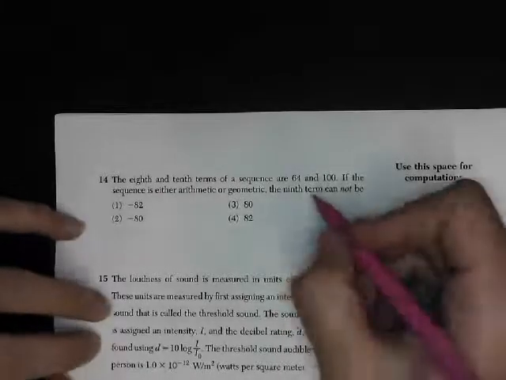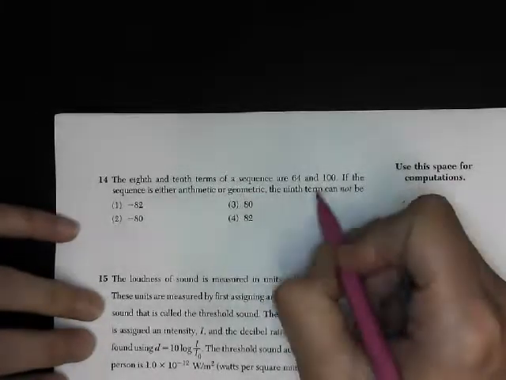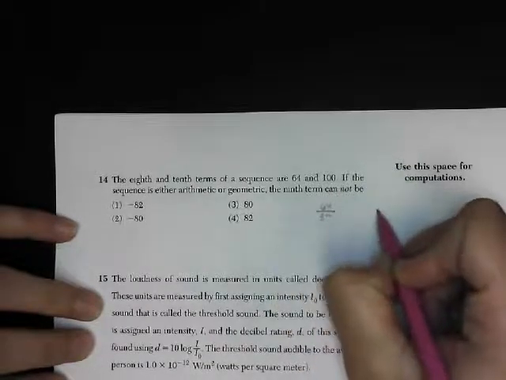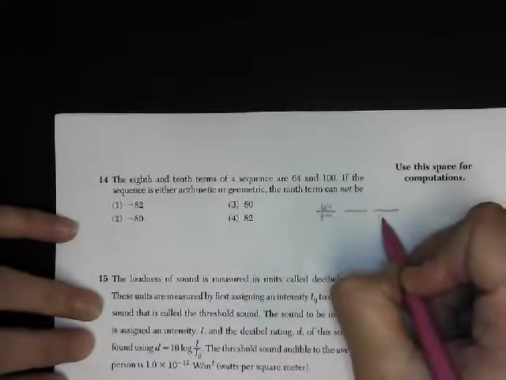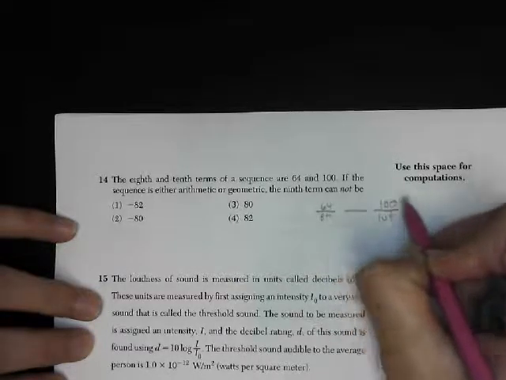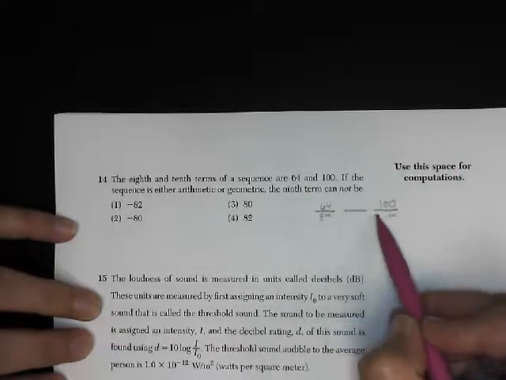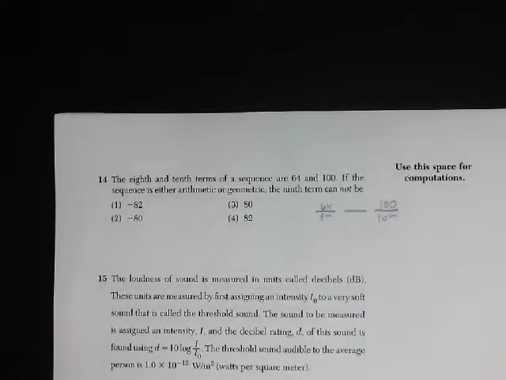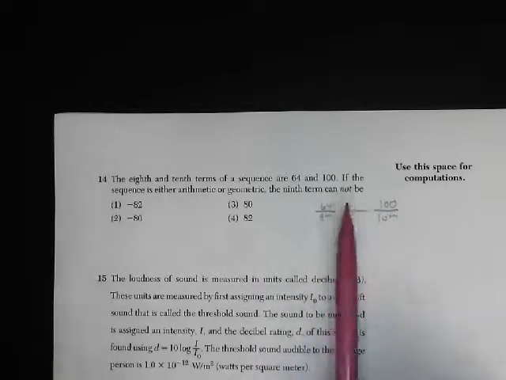All right. The 8th and 10th term of a sequence are 64 and 100. So 64 is your 8th term. Your 9th we don't know, but your 10th is 100. Now if it's arithmetic, we're adding the same thing every time. If it's geometric, we're multiplying by the same thing every time. So what can the term not be?